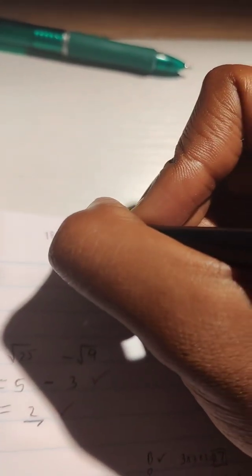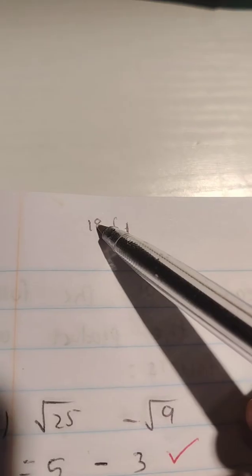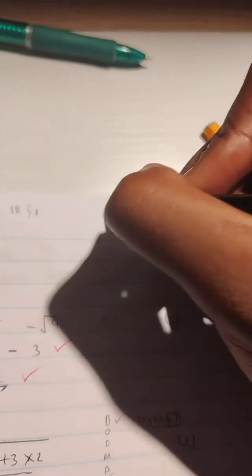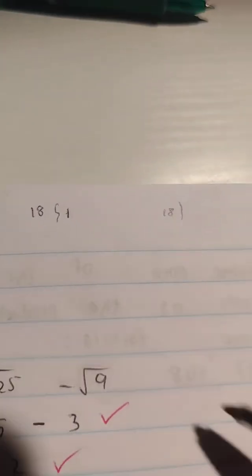Okay, so for instance, let me just give you an example. If you look at the number 18, the number 18 has a factor of 1. In other words, 1 is a number that goes into 18 and it leaves no remainder. In actual fact, 1 goes into 18, 18 times.